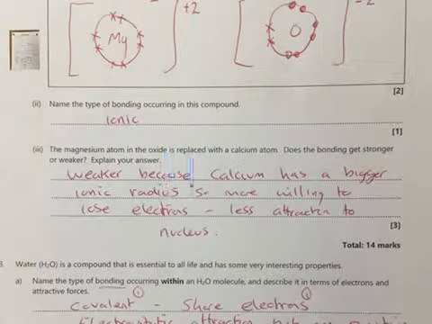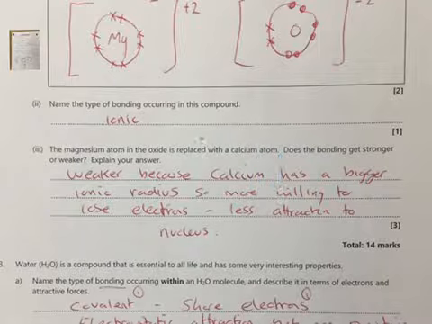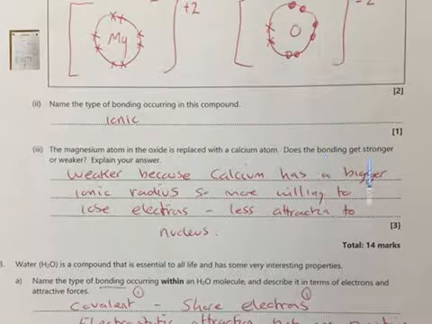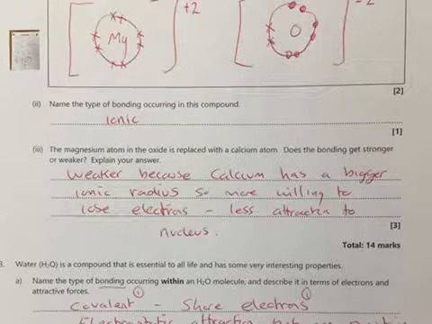The magnesium atom in the oxide is replaced with the calcium. So this is going to be calcium now. Does the bonding get stronger or weaker? Well, as you go down that group, the bond is going to get weaker. They're going to get more reactive.